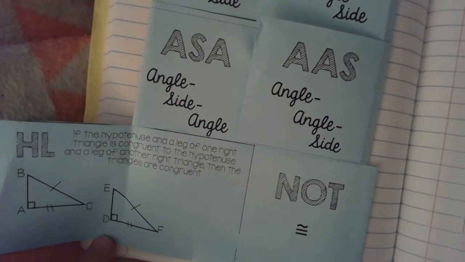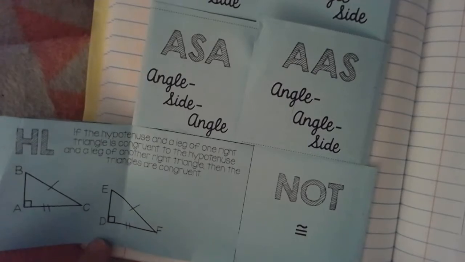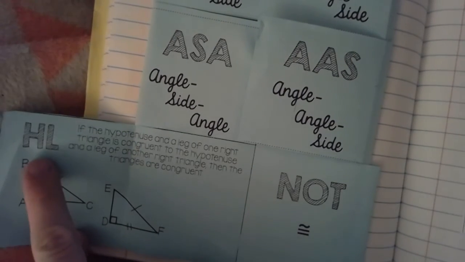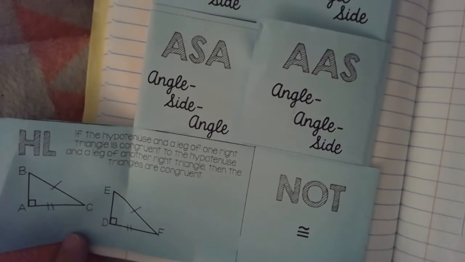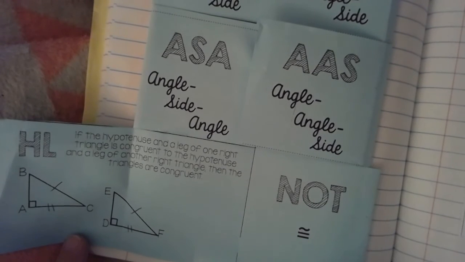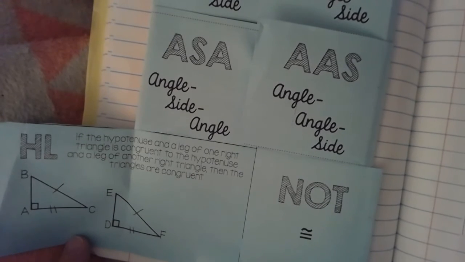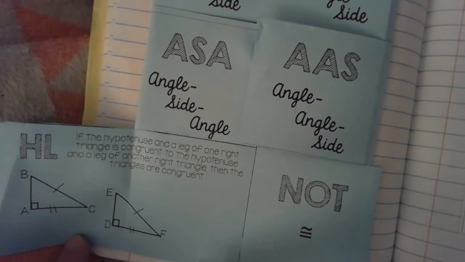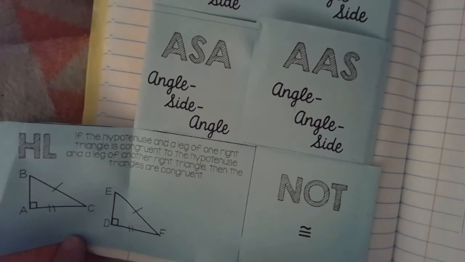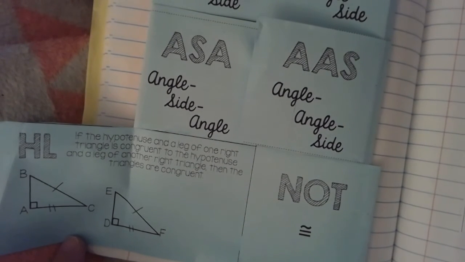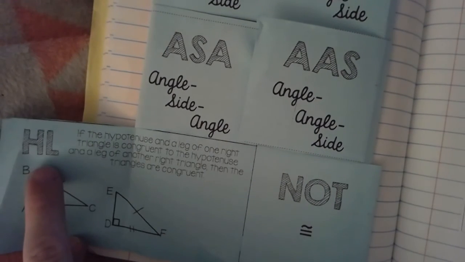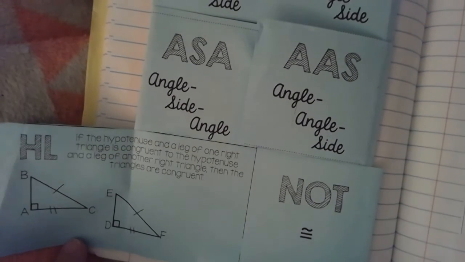Now, the other ones, side, side, side, side, angle, side, angle, side, angle, angle, angle, side, they all took three pieces of information. But this one on the surface, hypotenuse leg, seems to only take two. So where does that third piece come from? Well, keep in mind, with hypotenuse leg, it's got to be a right triangle, meaning that with every single case of hypotenuse leg, there's always got to be a right angle involved. So you could say hypotenuse leg right angle, but that doesn't really roll off the tongue as easily. So that's why we'll just keep it just as hypotenuse leg and then the understood right angle that comes along with it.